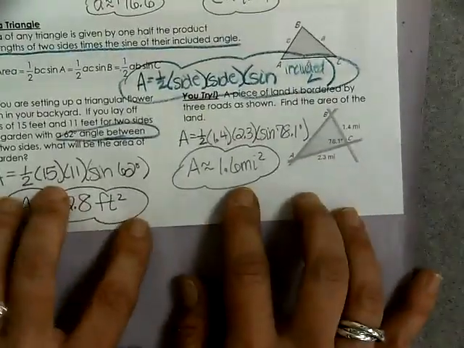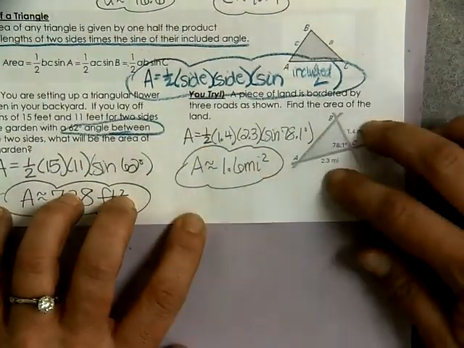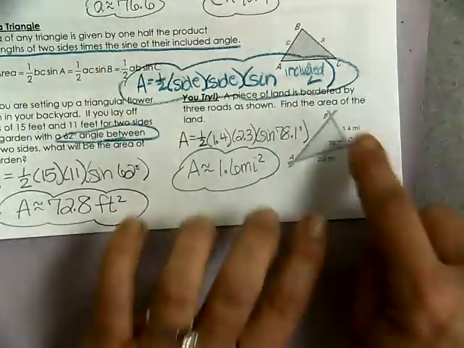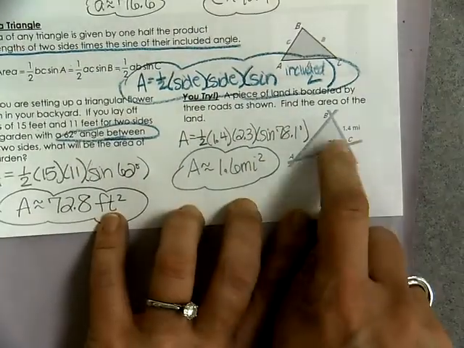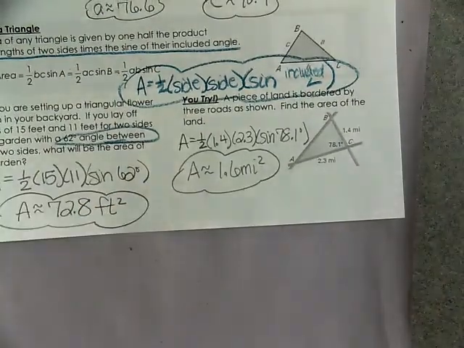Okay, so I ended up getting 1.6 square miles. I just took 1/2. The two sides that formed the angle were 1.4 and 2.3. The angle they were forming was 78.1. I just put those in the formula, and I get 1.6 square miles.